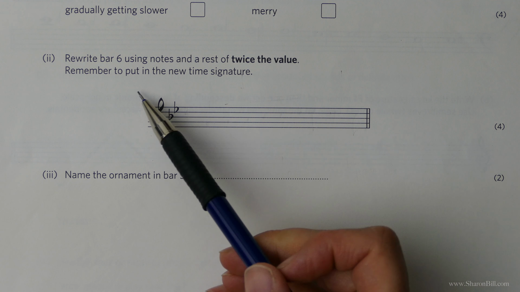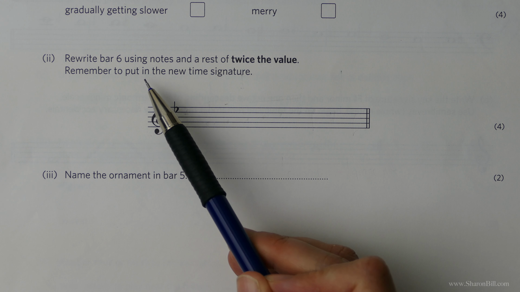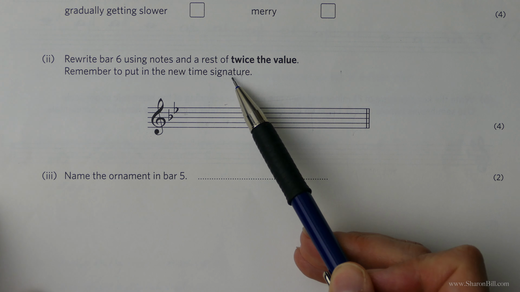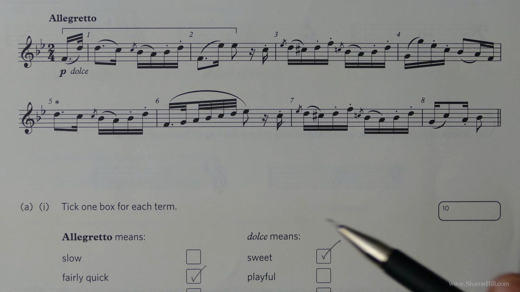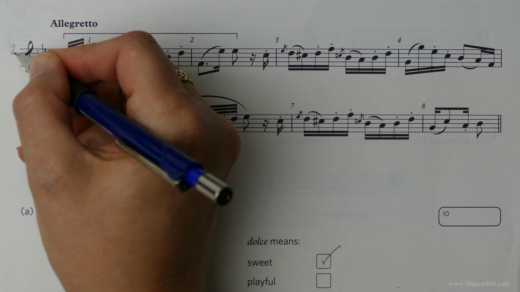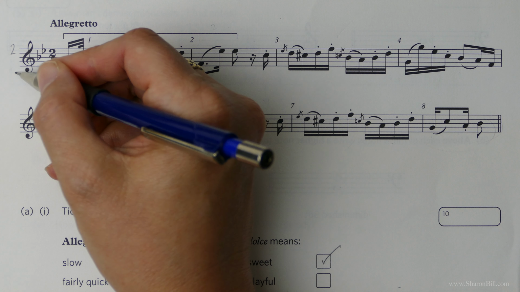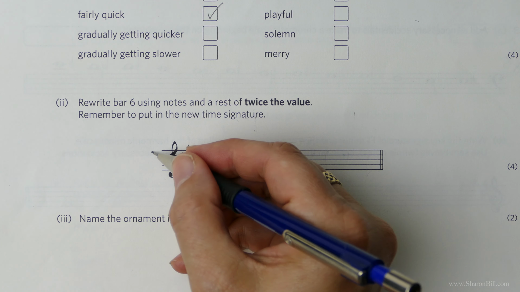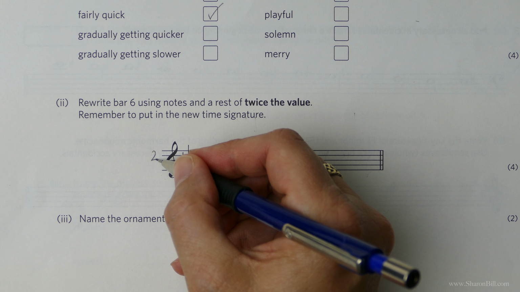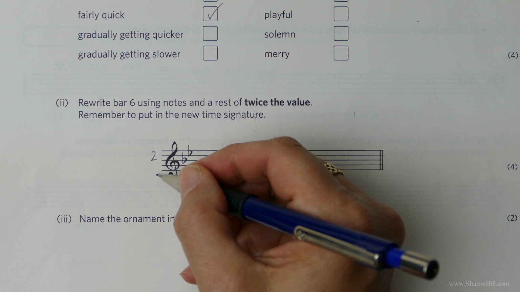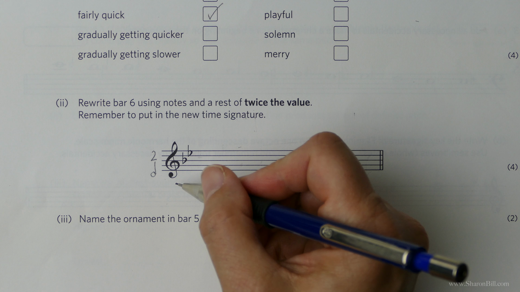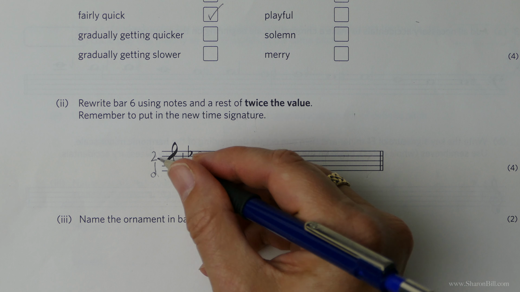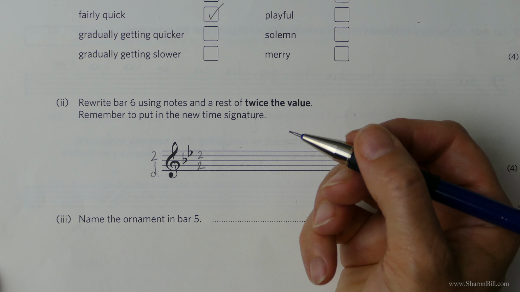So now pressing on to the next part of this question. We're asked to rewrite bar 6, but now using notes and rests of twice the value. So we're going to have to change the time signature. So let's go back and see what we've got here. At the moment we've got 2 beats per bar, and each beat is a crotchet beat or a quarter note. So we have to stay in duple time, still 2 beats per bar, but now doubling everything, our unit beat is going to be minims or half notes, and so our new time signature is going to be 2 over 2, 2 half notes, 2 minim beats. And now we've just got to double everything.